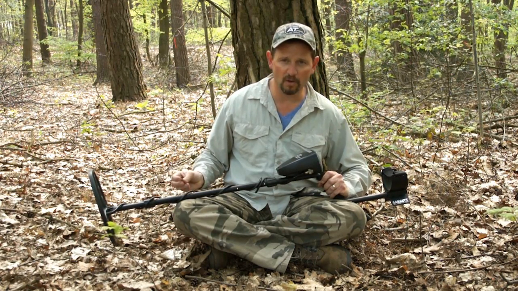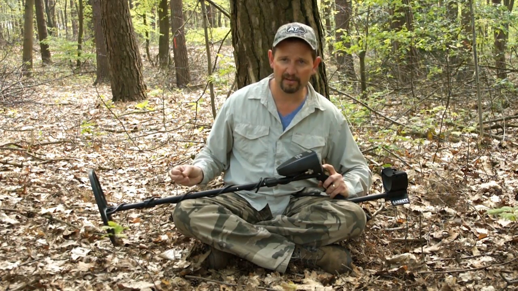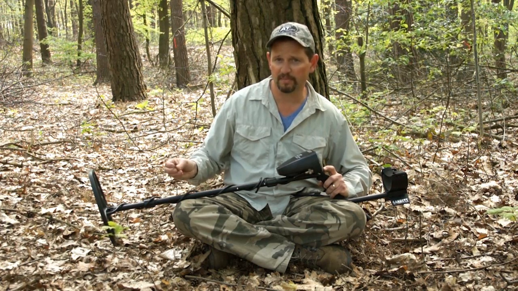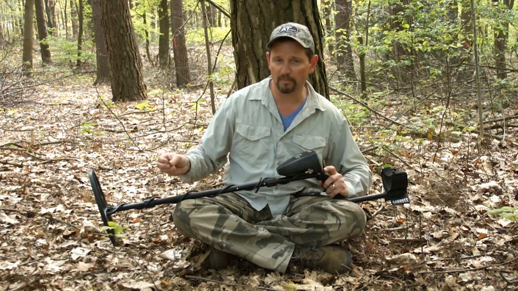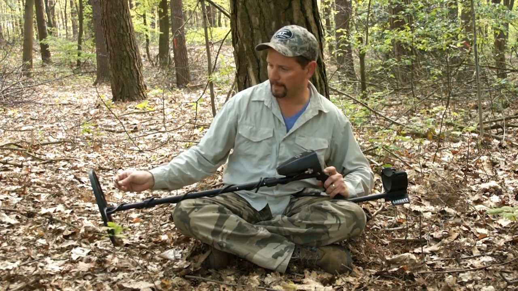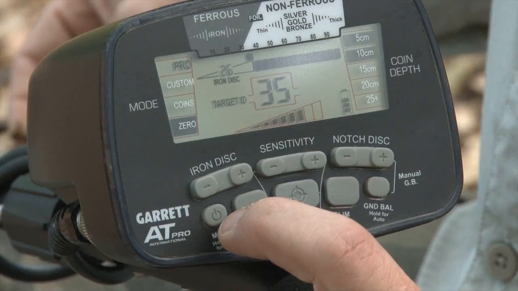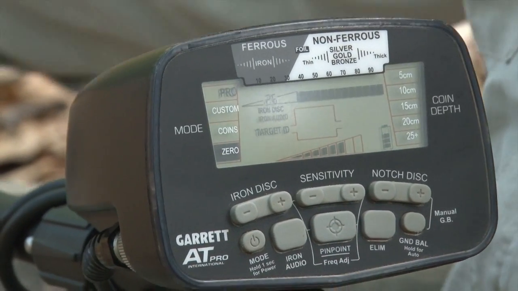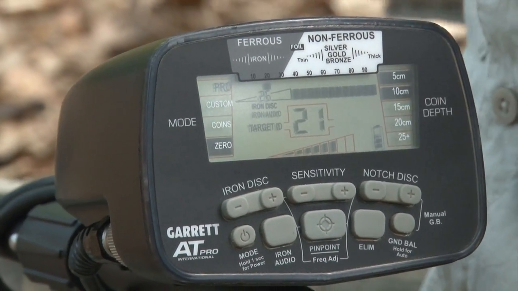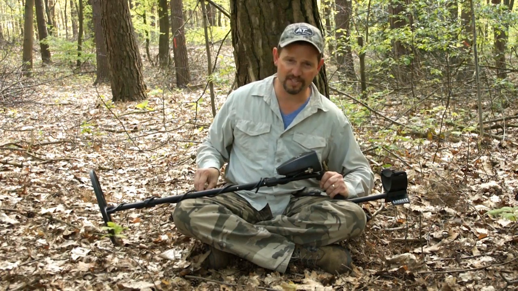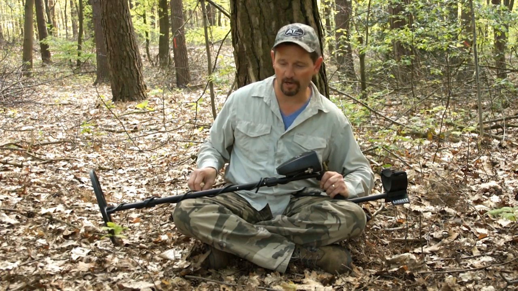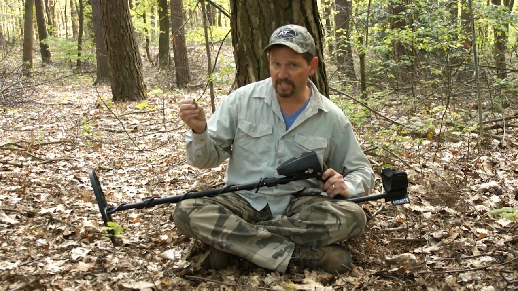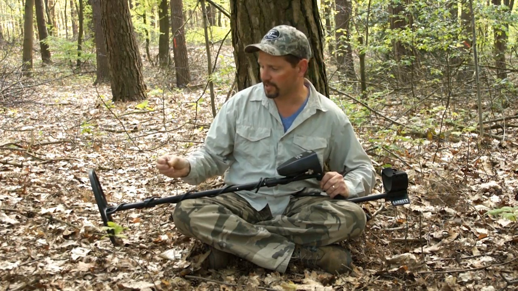Now with the iron audio, when you engage that, it's going to make any target above your point of discrimination sound like a good target, either a mid-tone or a high tone. So right now, if I just put on iron audio and put the nail back, I'm hearing that iron grunt sound that indicates it's an iron target. Now by having the iron nail and the coin together and the iron audio on, listen to it again.